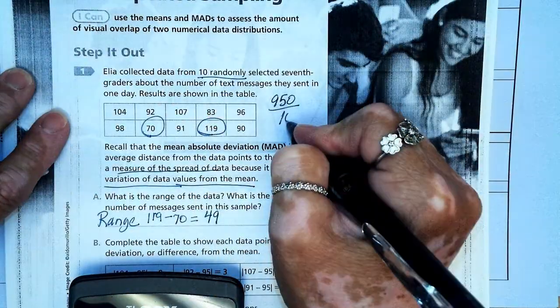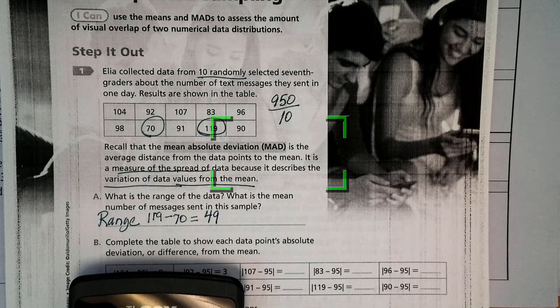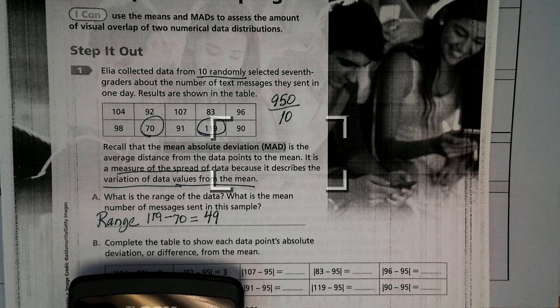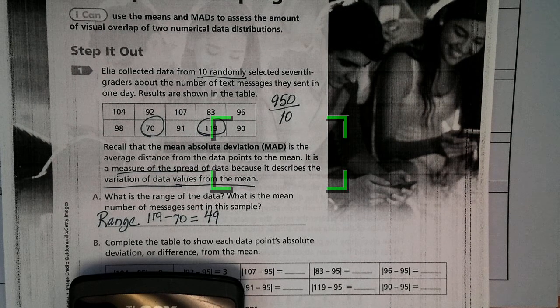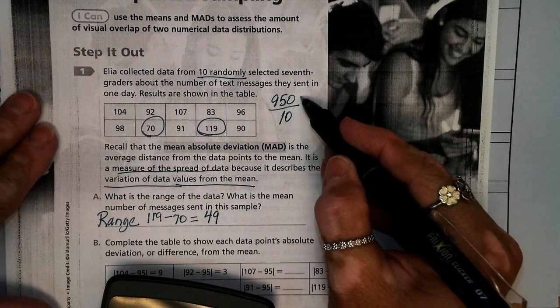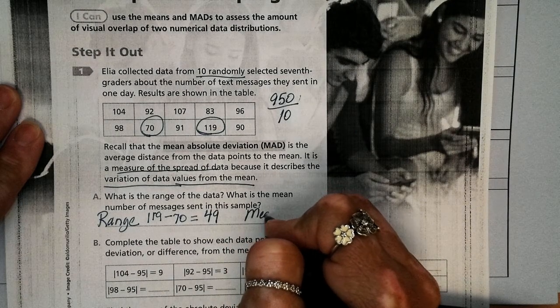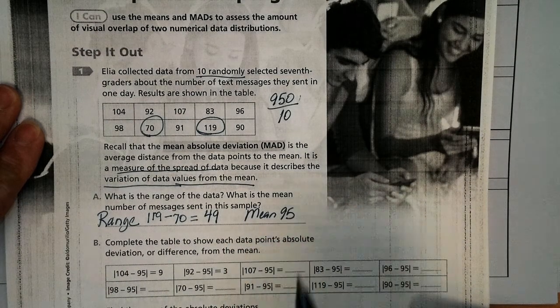And we know that we sampled 10 people. Then it's a power of 10, so all we need to do is move the decimal point. So I know the mean is 95.